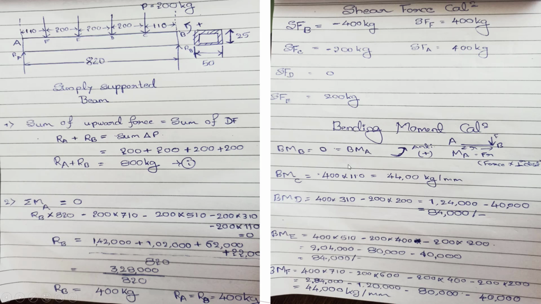And now we'll just deal with the bending moment at C. So the load is 400, right? It is moving upwards and into distance 110 from point C. So at point C, bending moment is 44 kg per millimeter.